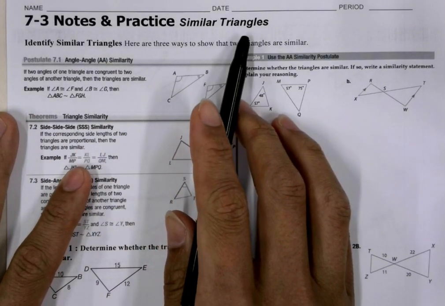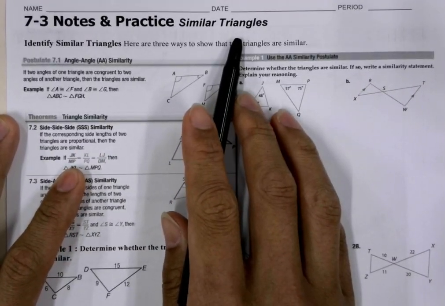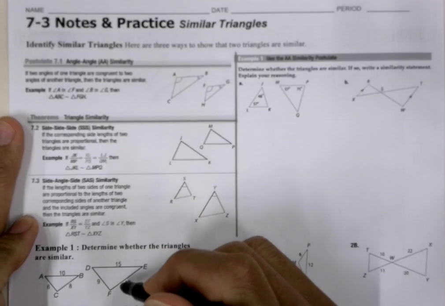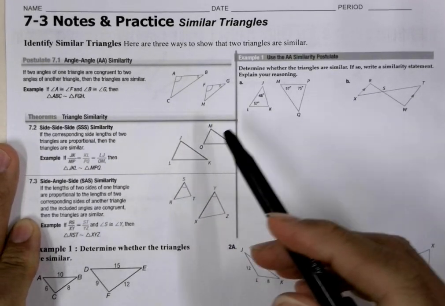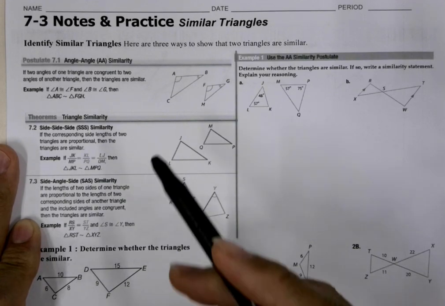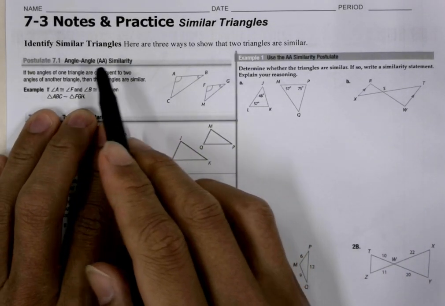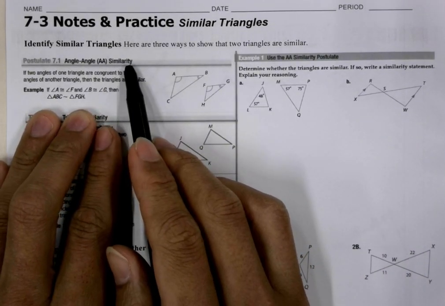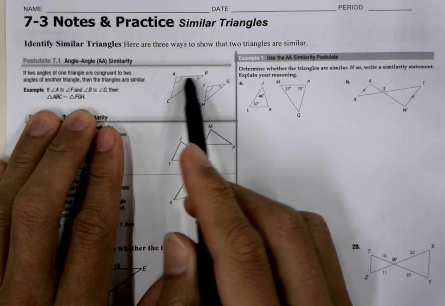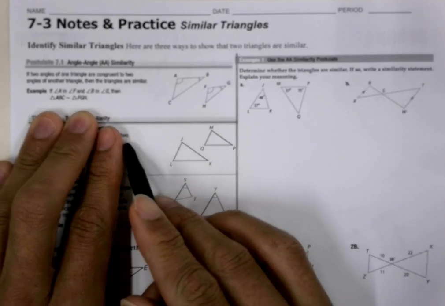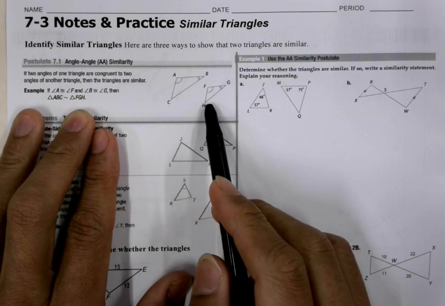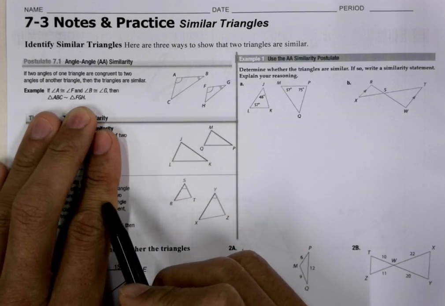7.3 Similar triangles. So here we have a couple of tricks that we can use to take a shortcut and say that two triangles are similar. The first one is angle-angle. If we have two triangles that have two angles that are congruent, then we can immediately say that the two triangles are similar.